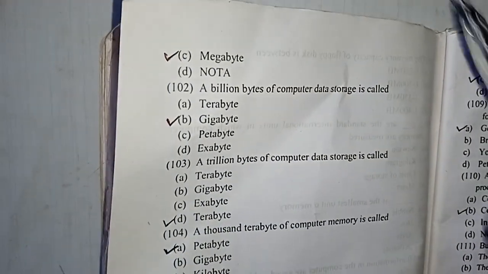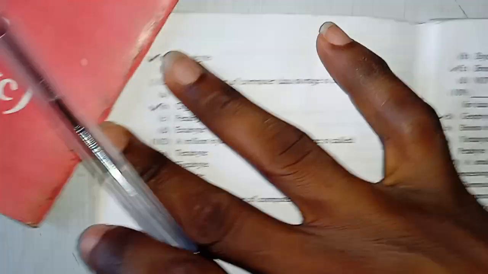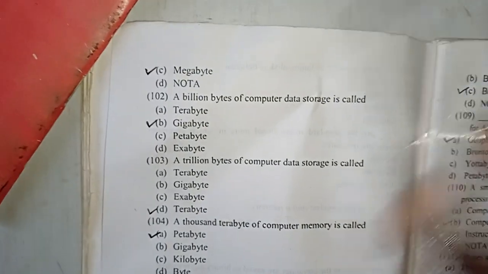megabytes. So we've solved 101 questions. In our next class, we'll continue from there. We're going to be solving 450 questions on computing.